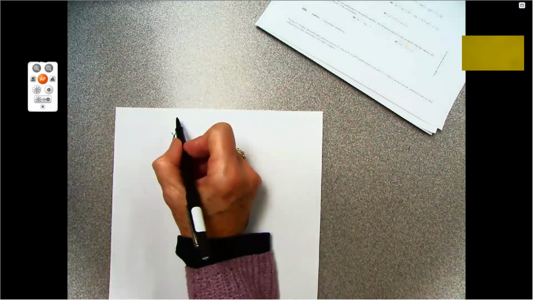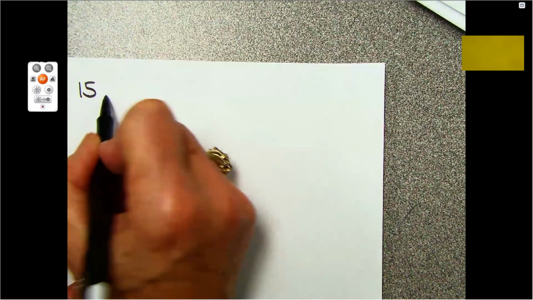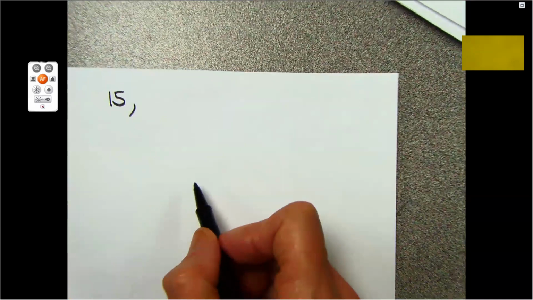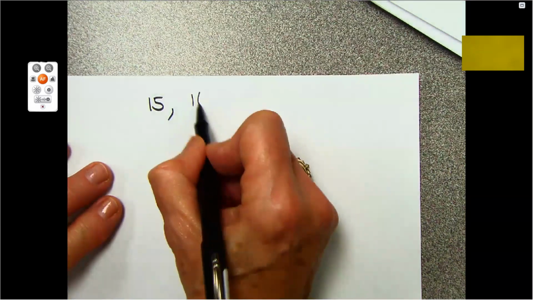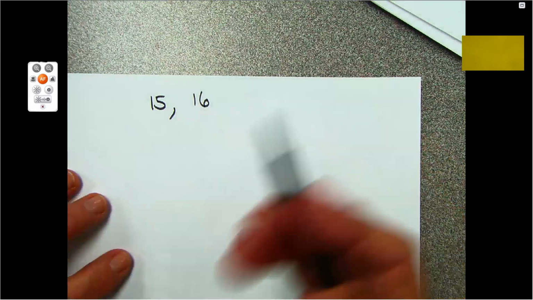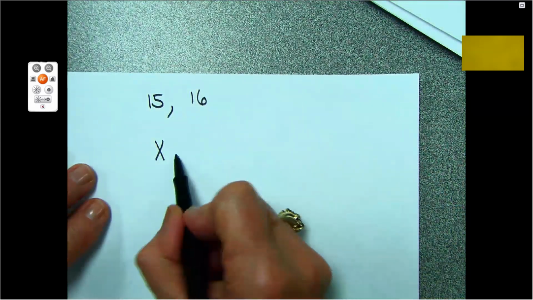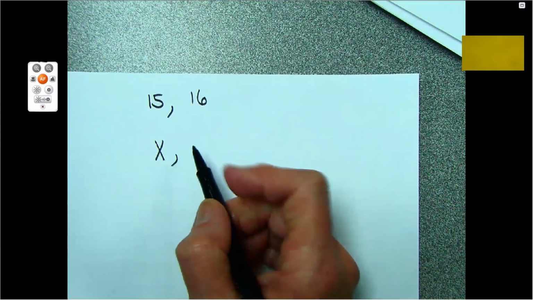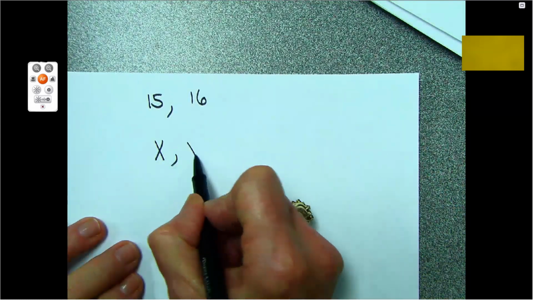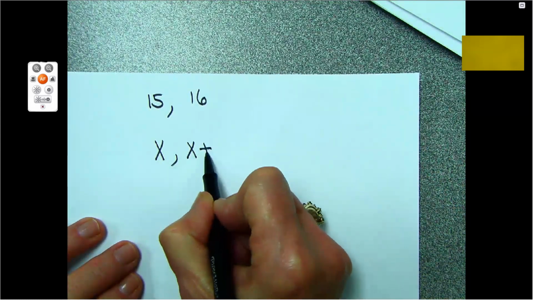If one page is 15, the next facing page number is 16. We're counting by one, right? We're just looking at the next one. So if my page is X, the next facing page number is X plus 1.